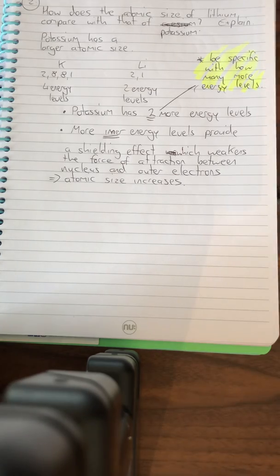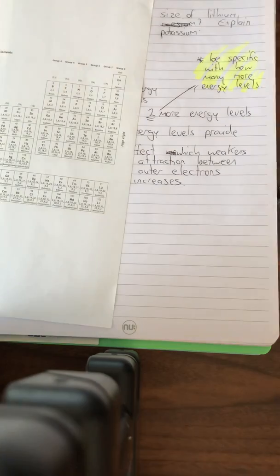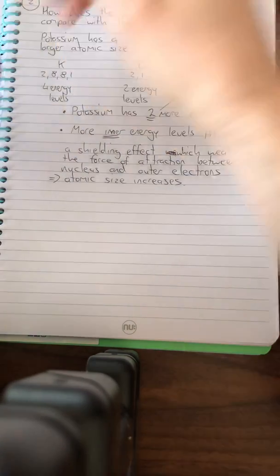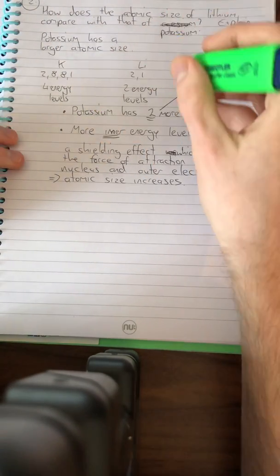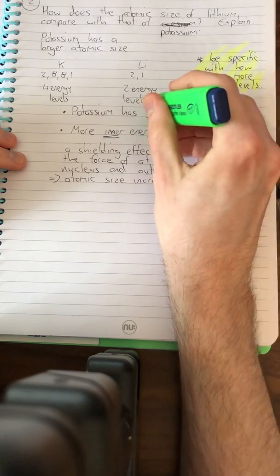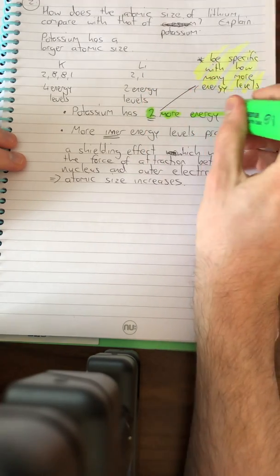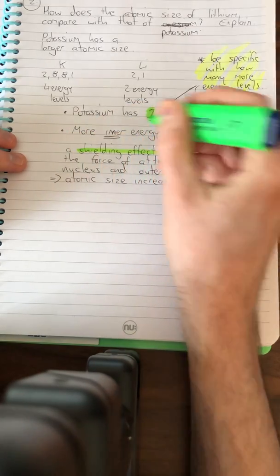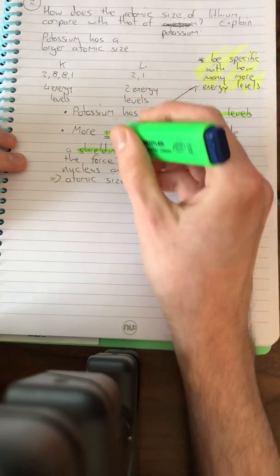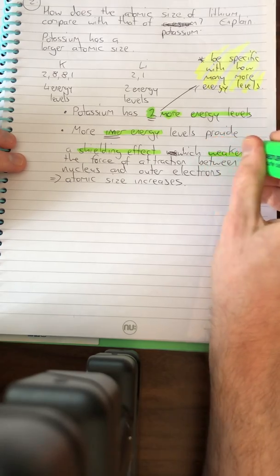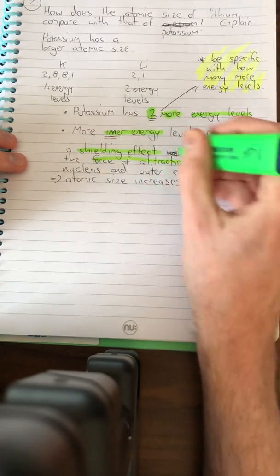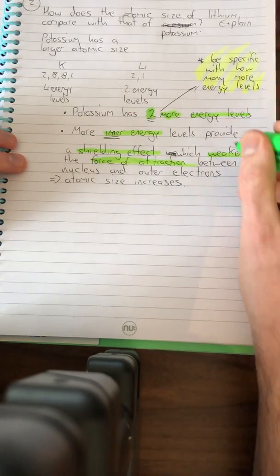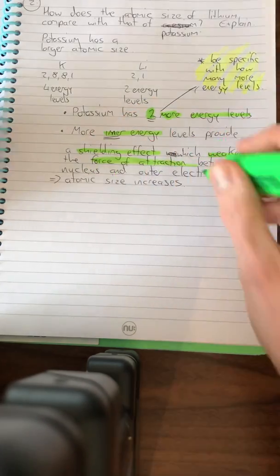Again, we spoke about how potassium has 2 more energy levels, okay? And the inner energy levels provide a shielding effect, and that weakens the force of attraction between the nucleus and outer electrons.